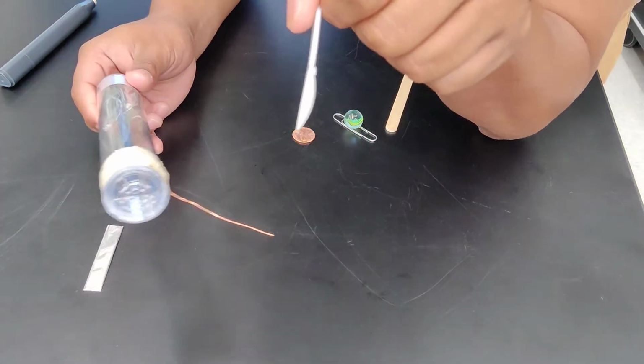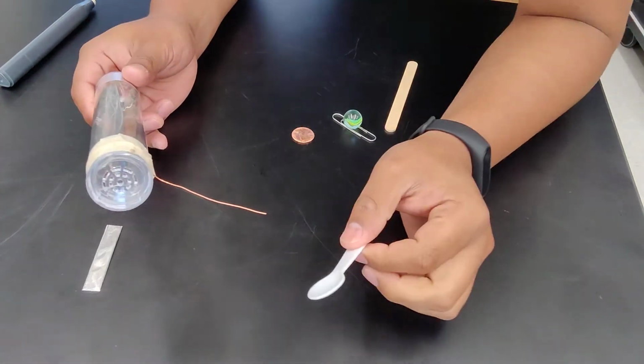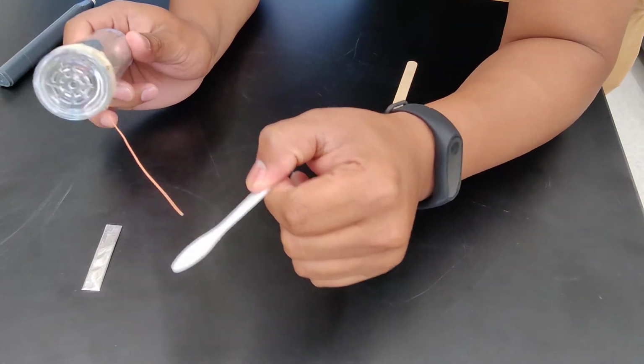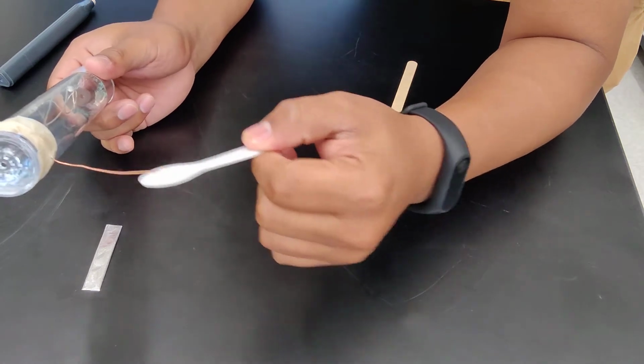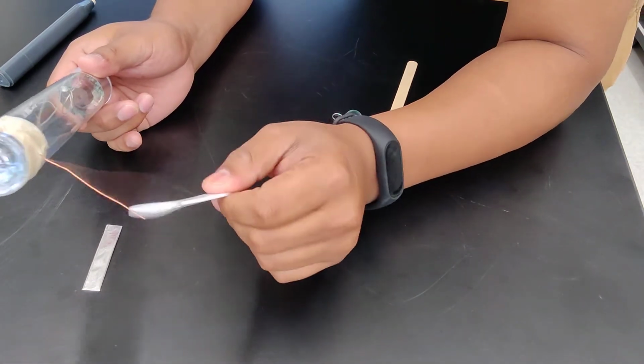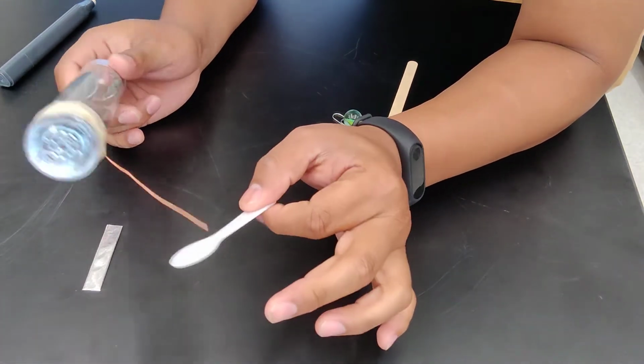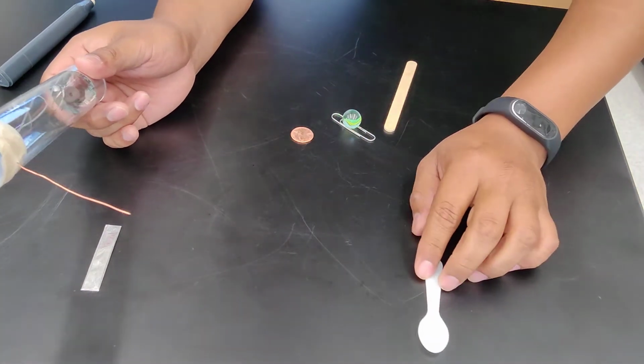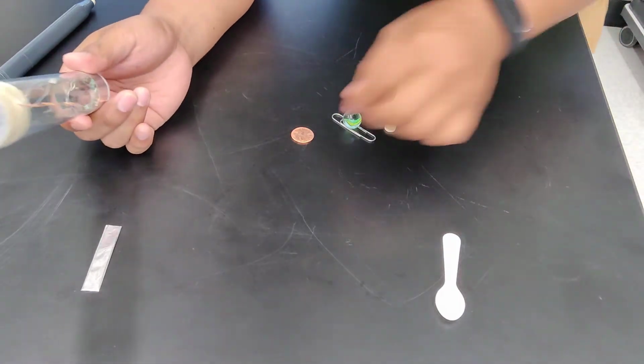Next thing I'm going to do is a plastic spoon. What do you guys think is going to happen? Let's test it out. It's not turning on. What does that mean? That means that it does not allow the energy to go through, right? Okay, very good. So let's move on.